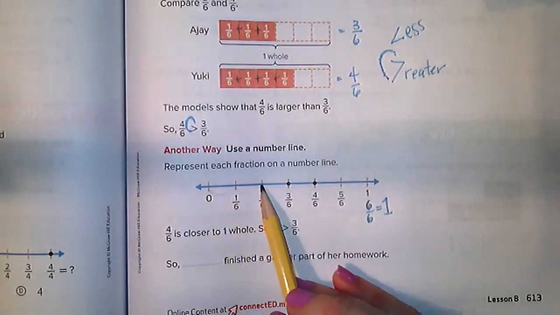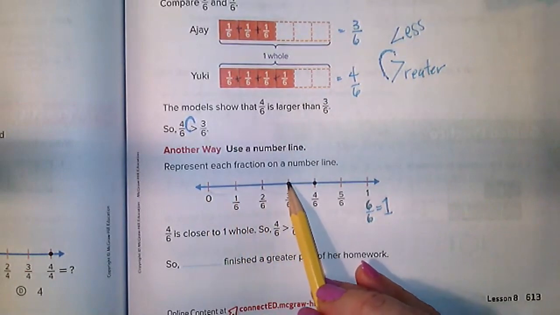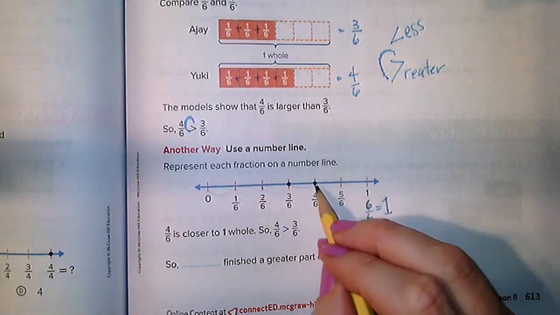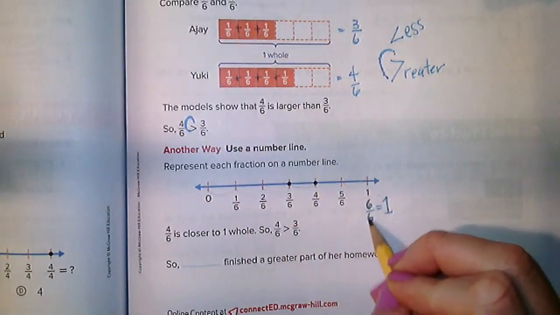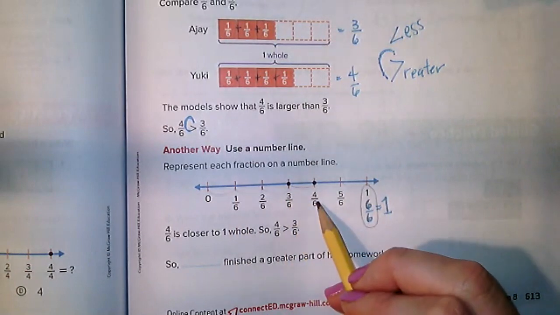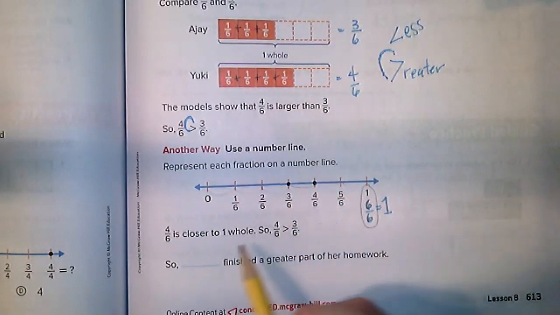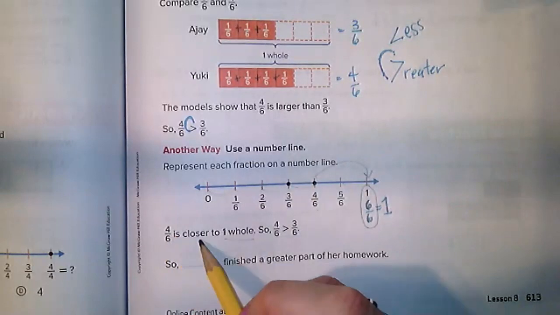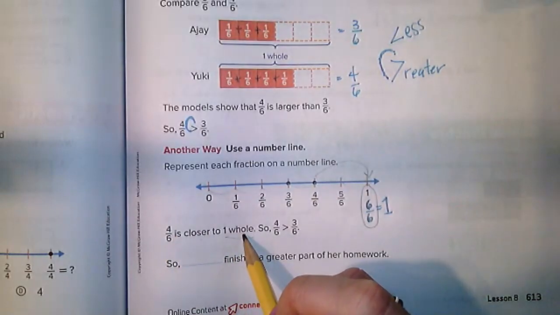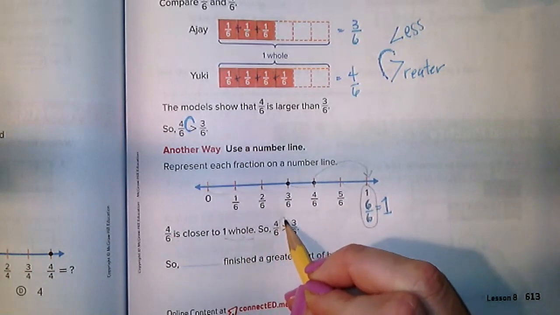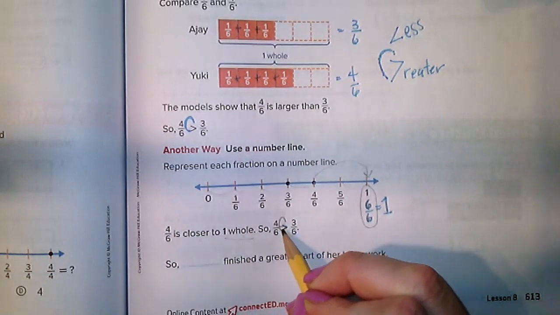So 1/6, 2/6, 3/6. There's our first jot on the line. 4/6, jot that one down. 5/6, and then 1, which would be 6 over 6, and that's how it's written. So is 3/6 or 4/6 greater? 4/6 is greater, and it's closer to 1 whole. 4/6 is closer to 1 whole, which means that Yuki is almost done, or further along than AJ. So 4/6 is greater than, there's that G, and it's also eating the larger one, 3/6.